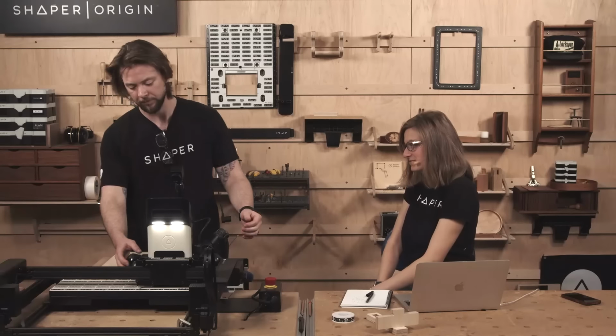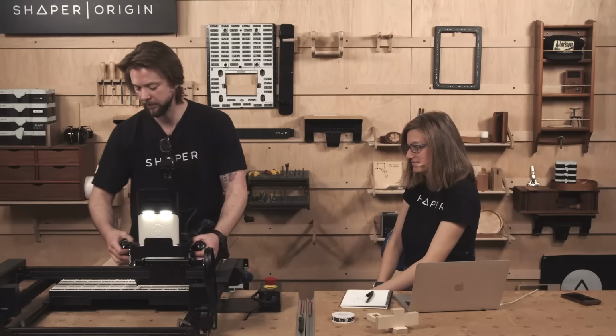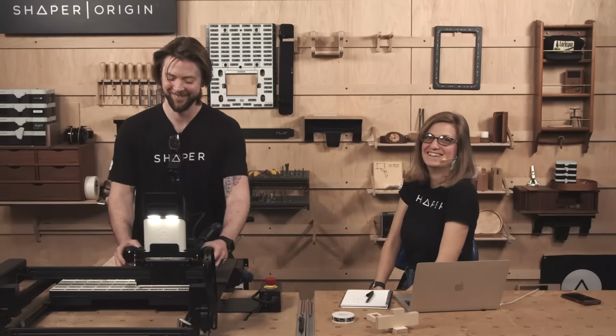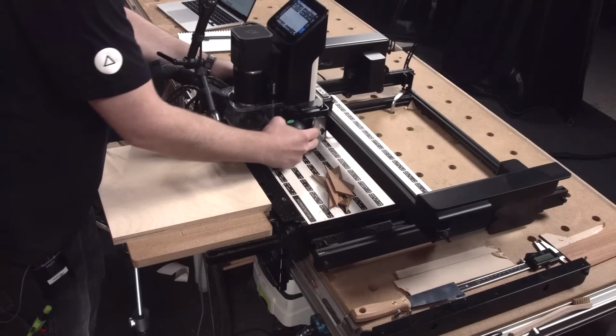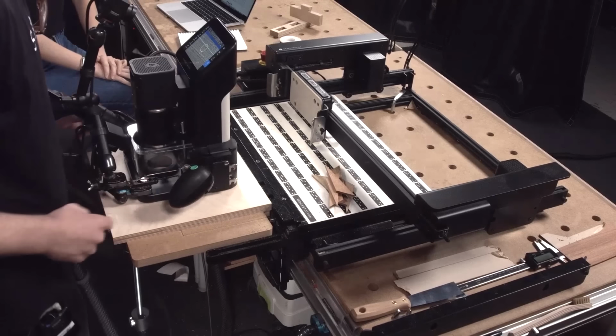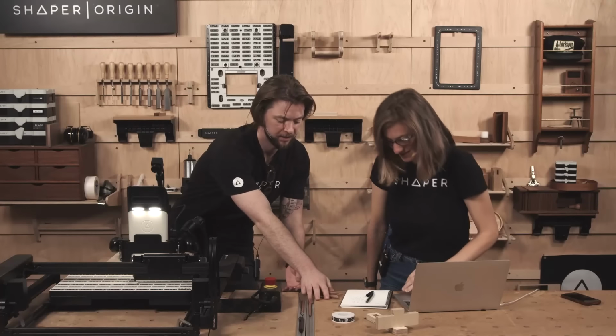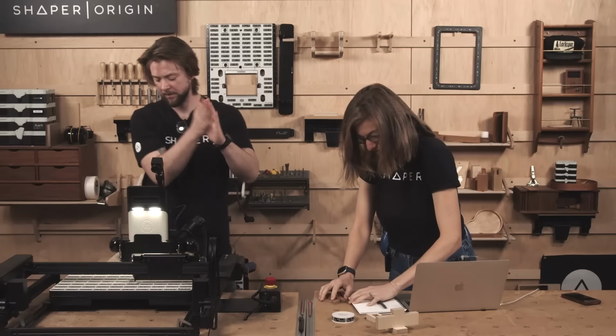Beautiful. What did you just do? What was that? Oh. My unclip, clip, unclip. Oh. Boom. I'm going to set these aside. Yeah, I'll keep them safe for you.